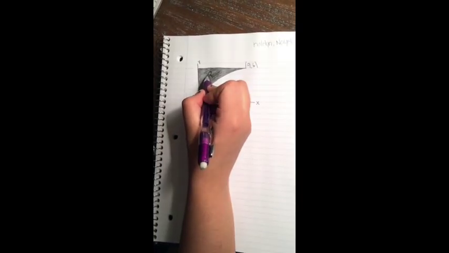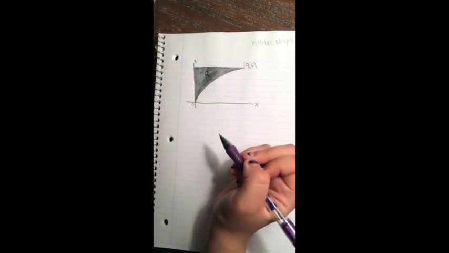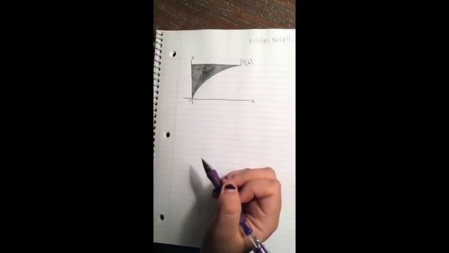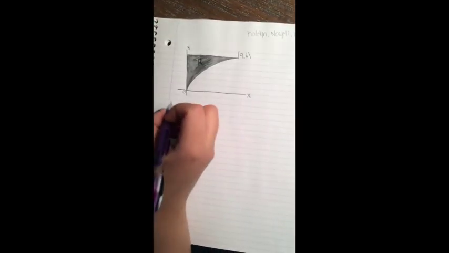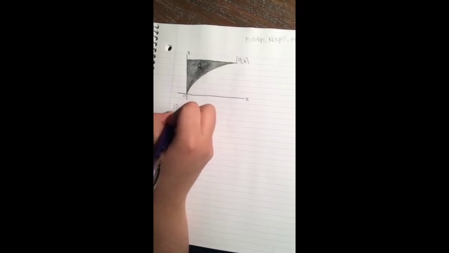Alright, let R be the region in the first quadrant bounded by the graph of y equals 2 square root of x and the horizontal line y equals 6, and the y-axis as shown in the figure above. A. Find the area of R.